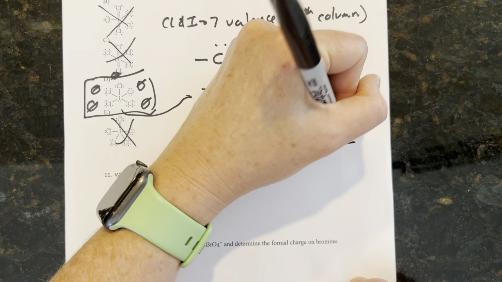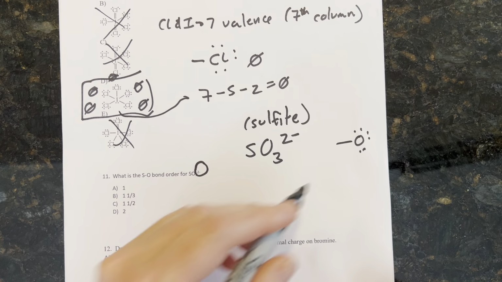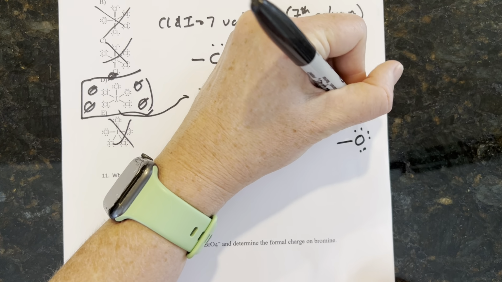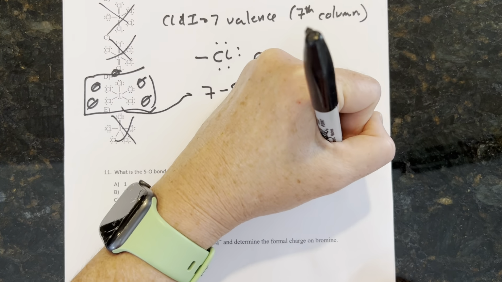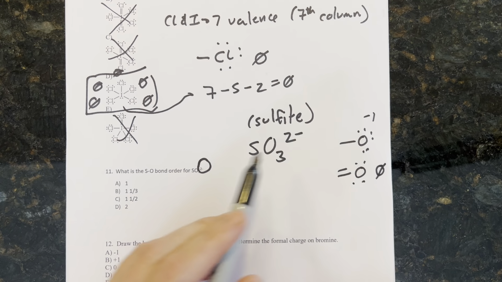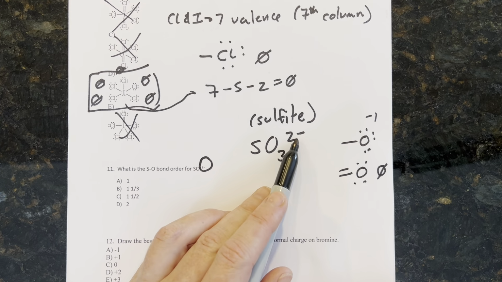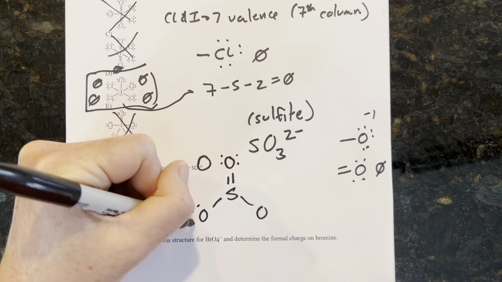Why? Because we know the formal charge of an oxygen that looks like this, a single bonded one, has a formal charge of -1. If it's double bonded, it has a formal charge of 0. So here, with a -2, that tells us that there are probably going to be 2 of these single bonded things. And so let's draw them out. If we draw it real quickly, single, single, and then 1 of those oxygens must be double bonded.